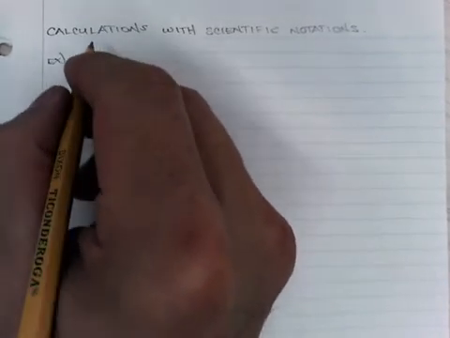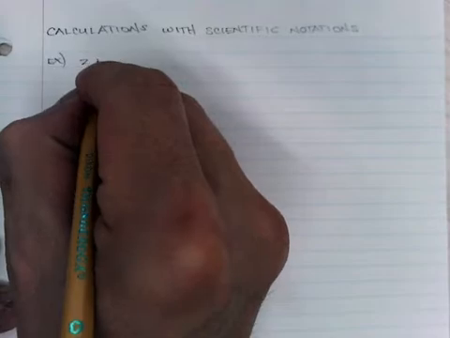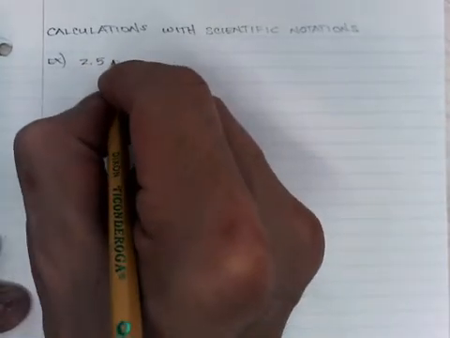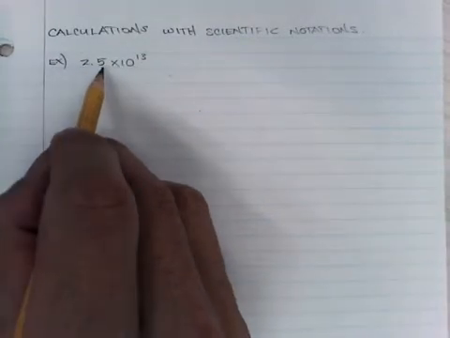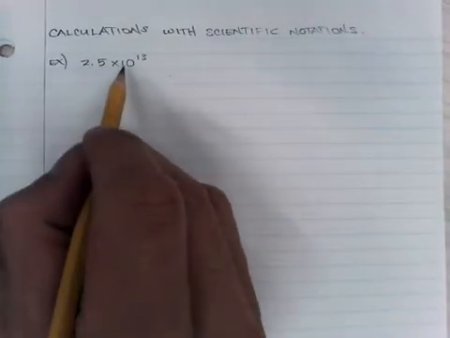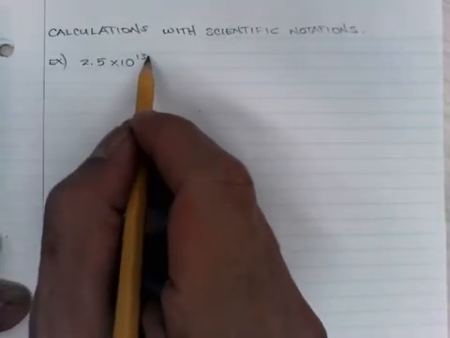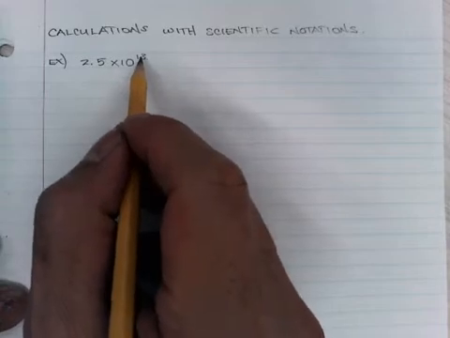In scientific notation, for a number to be in scientific notation, it has to have a decimal with a ones place and a tenth place, and then it has to be multiplied by a base 10 to an exponent.